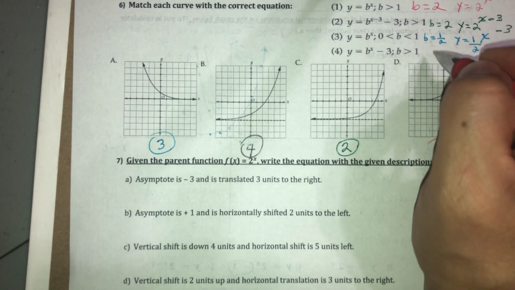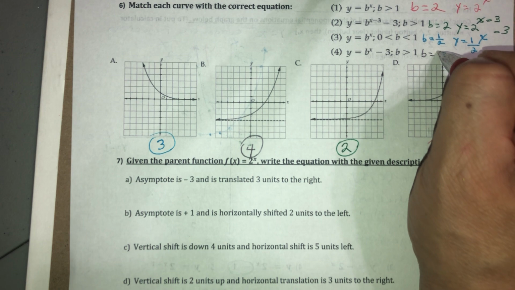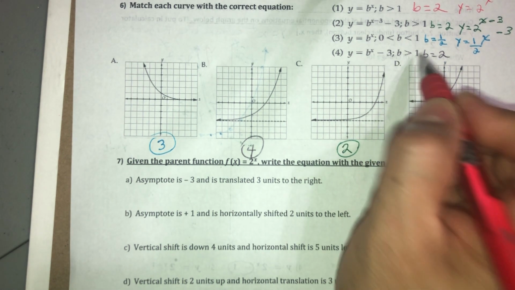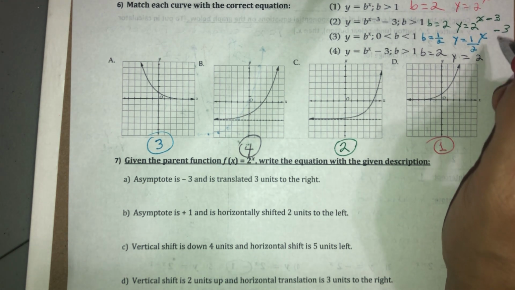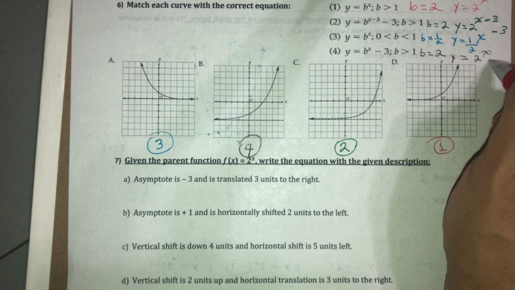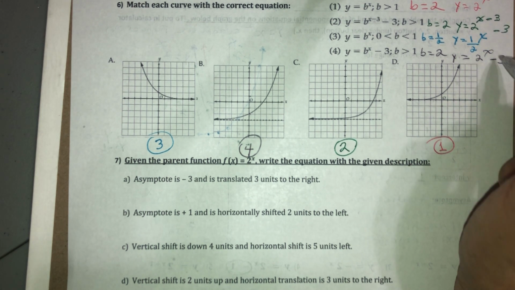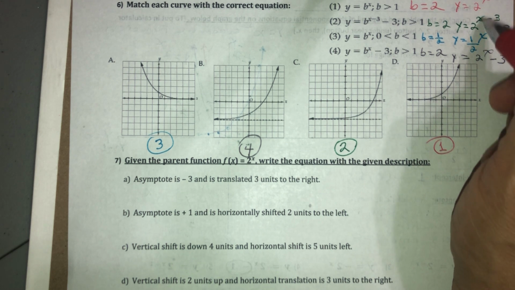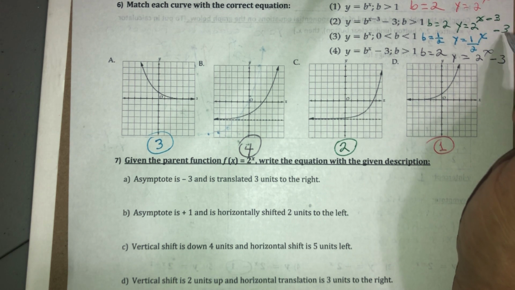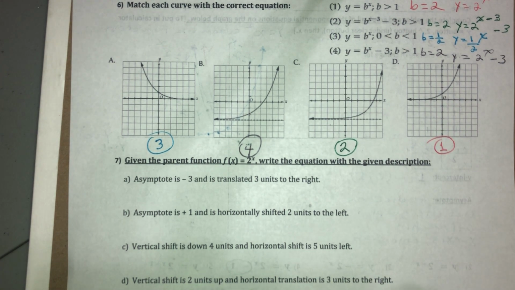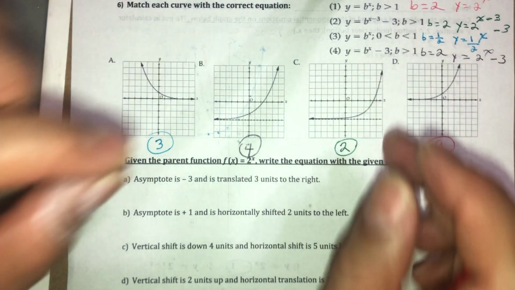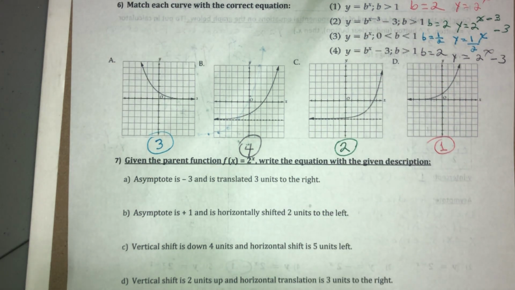Now if you want to make sure, this is b equals 2, because b has to be greater than 1, and you type the equation y equals 2 to the x minus 3. The difference between these two is that here I subtracted 3 on the x value, in that expression right there, and in here, I only subtract 3. So that means that it will go down 3. But then again, the only thing you have to do is just graph all of them in the calculator, and you'll see how the graph looks.